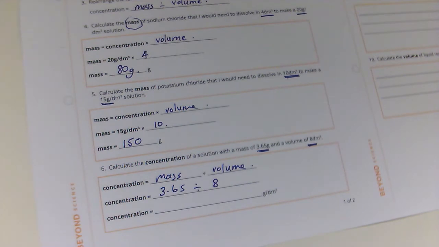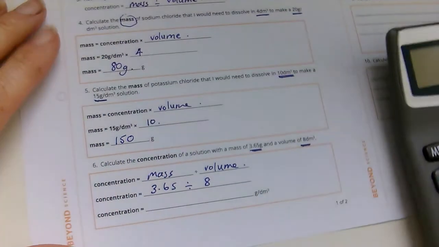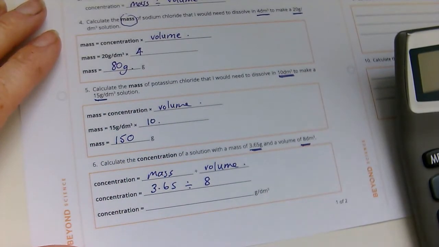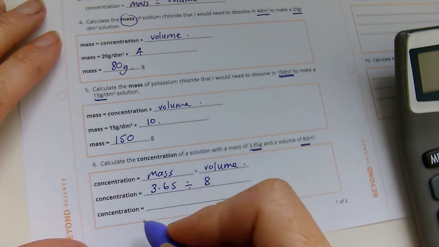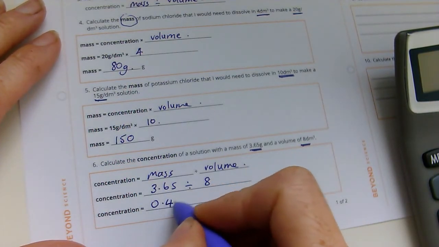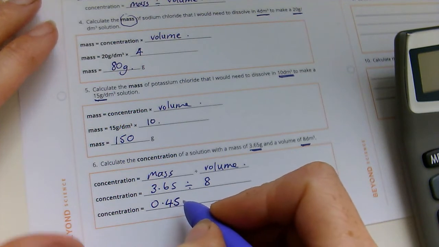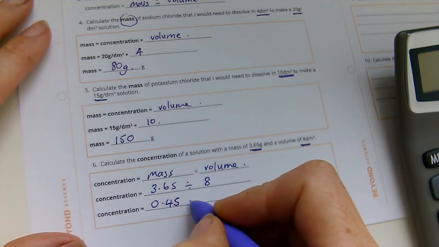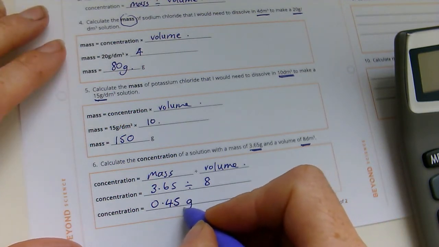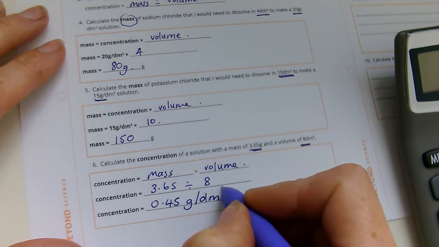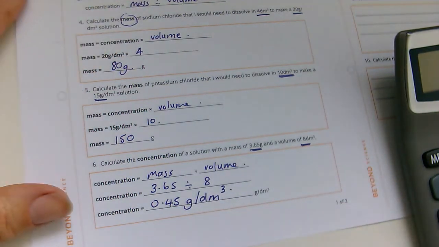Oh, there it is. So 3.65 divided by 8 gives me 0.45. Now my unit for concentration is going to be grams per decimeter cubed. And I'm going to take that from those triangles.